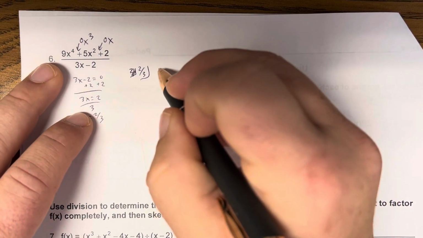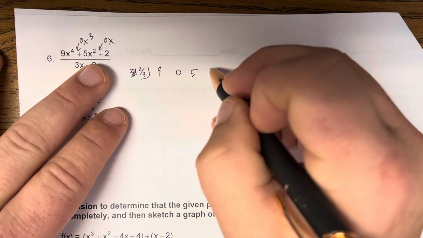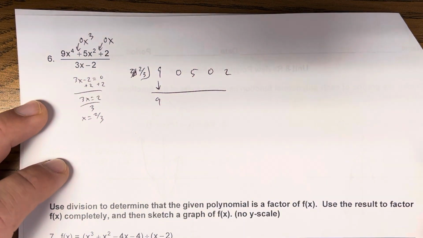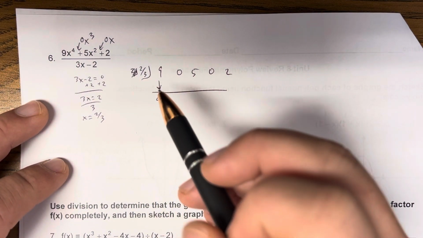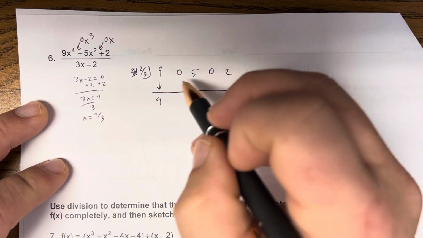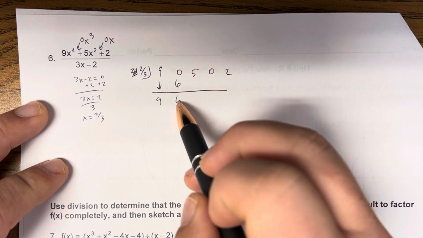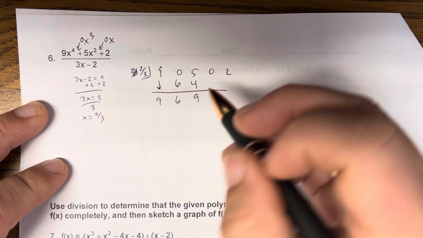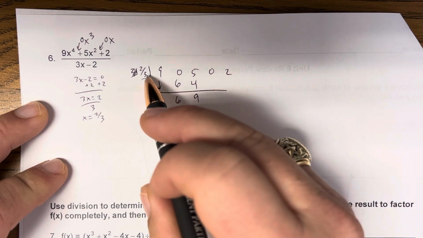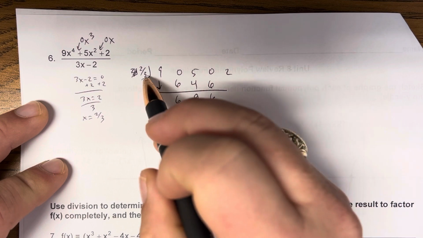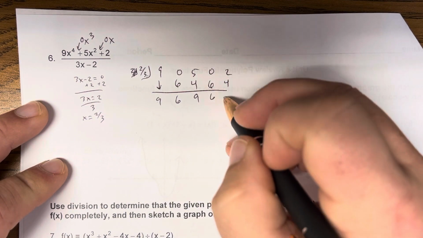And then we've got 9, 0, 5, 0, 2. So drop down the 9. To do 9 times 2/3, you can use a calculator, or it's divide by 3 times 2. So 9 divided by 3 is 3, times 2 is 6. 6 divided by 3 is 2, times 2 is 4. That's 9. 9 divided by 3, again, is 3, times 2 is 6. We're repeating here. 6 divided by 3 is 2, times 2 is 4, so that's 6.